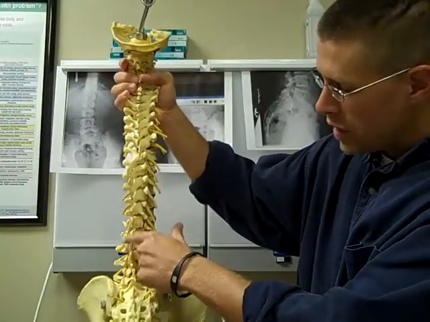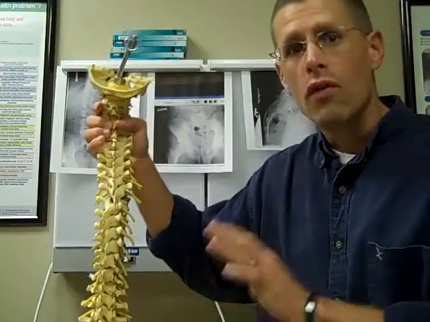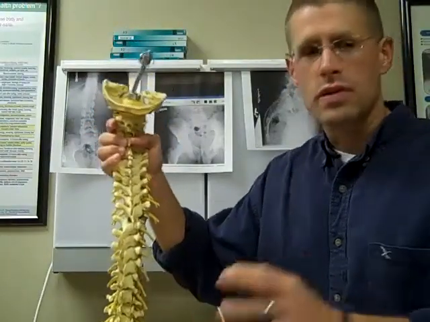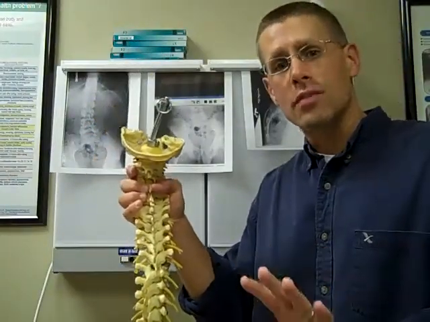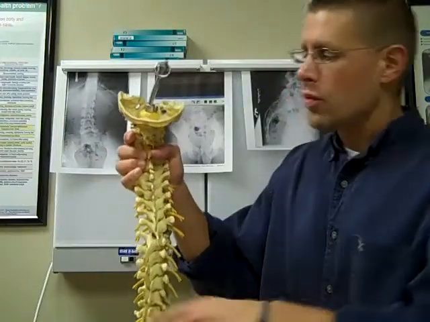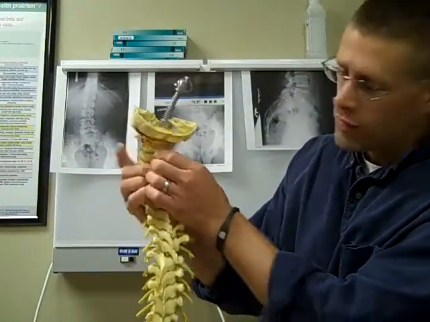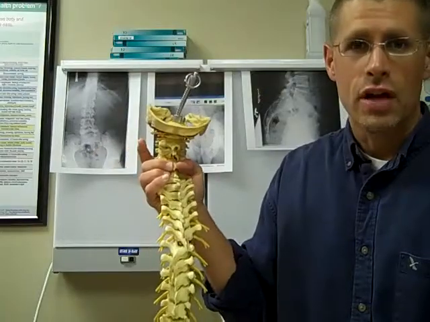Now the spinal bones are broken up into 24 movable bones. They're movable, which means they're prone to damage. So if there's any trauma, any falls, any accidents, the spine will shift out of alignment and put tension and pressure on that nerve.